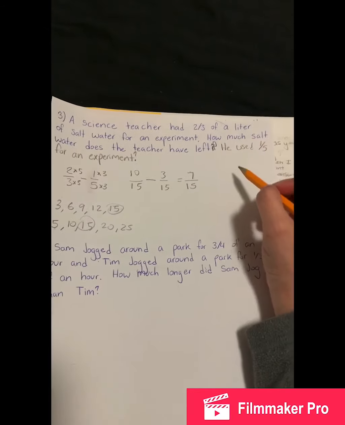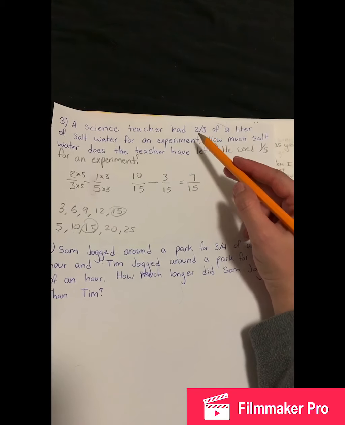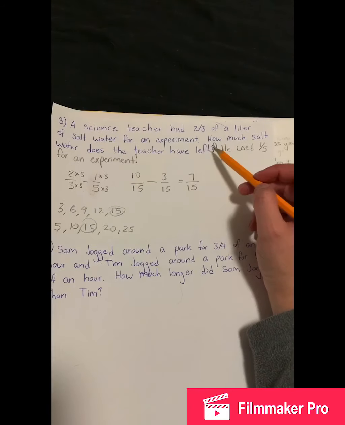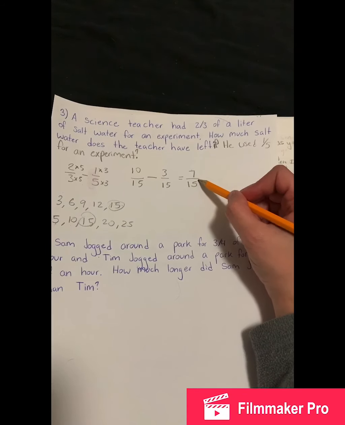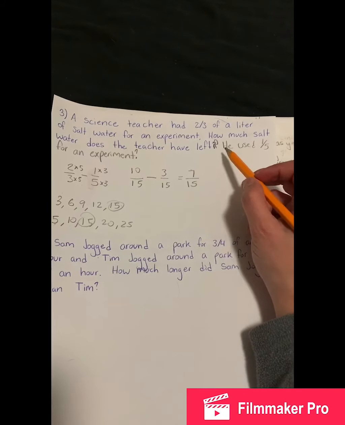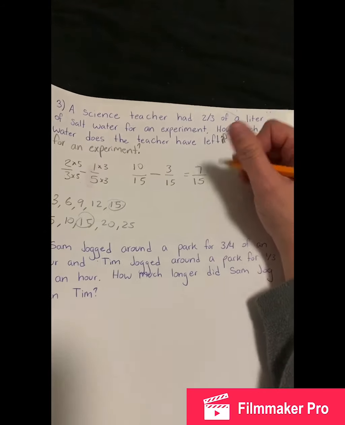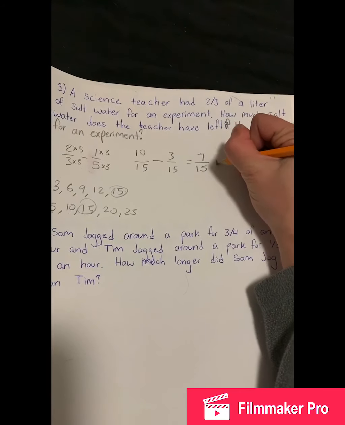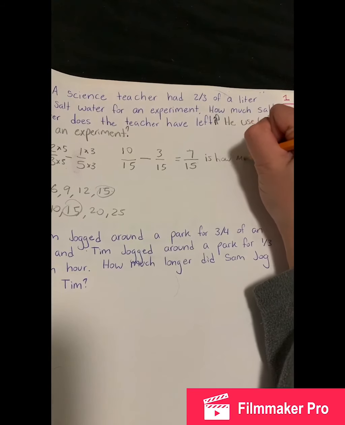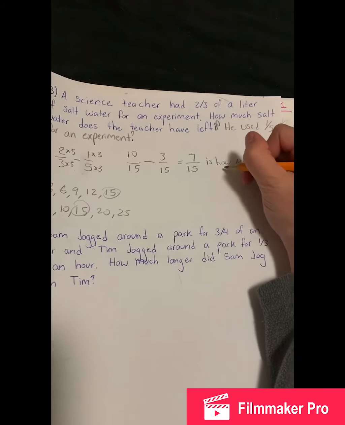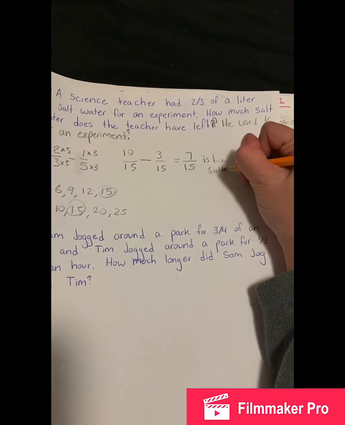So the science teacher had 2/3 of a liter. He used 1/5. So this is how much he had left. So 7/15 is how much salt water is left.